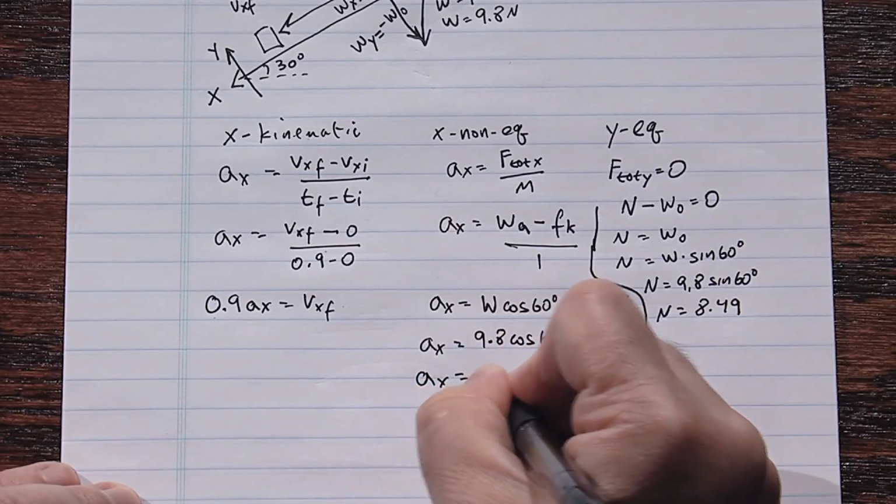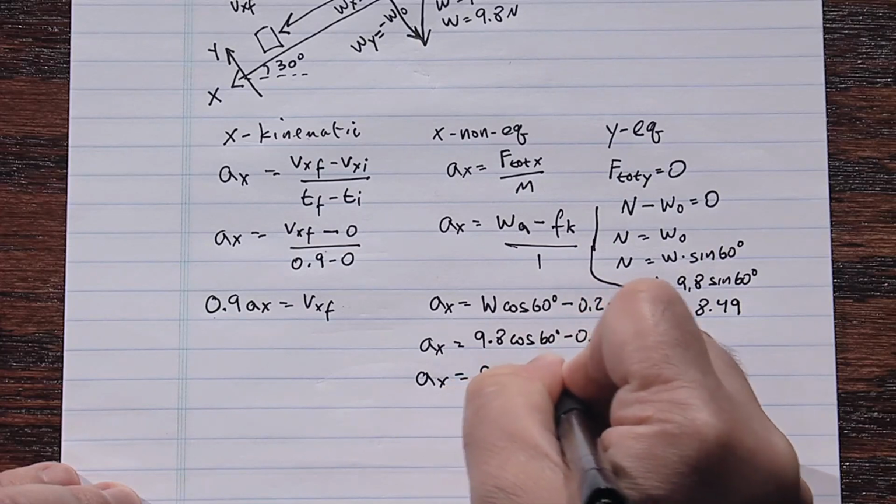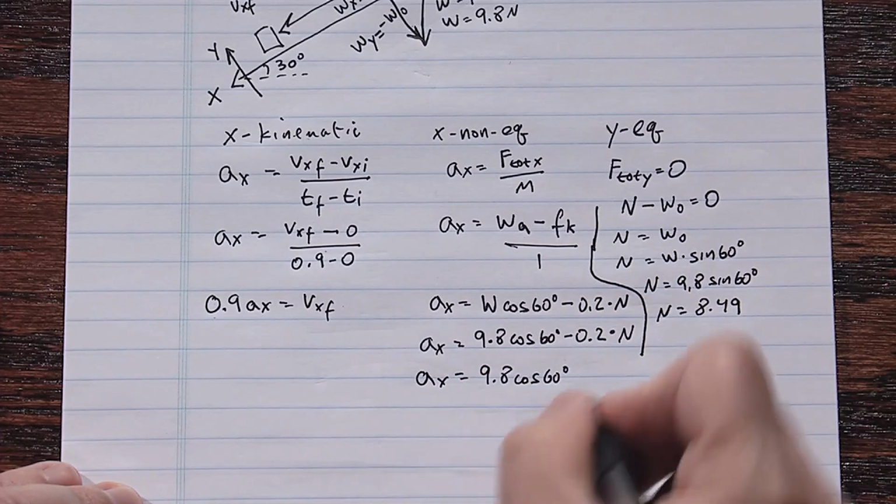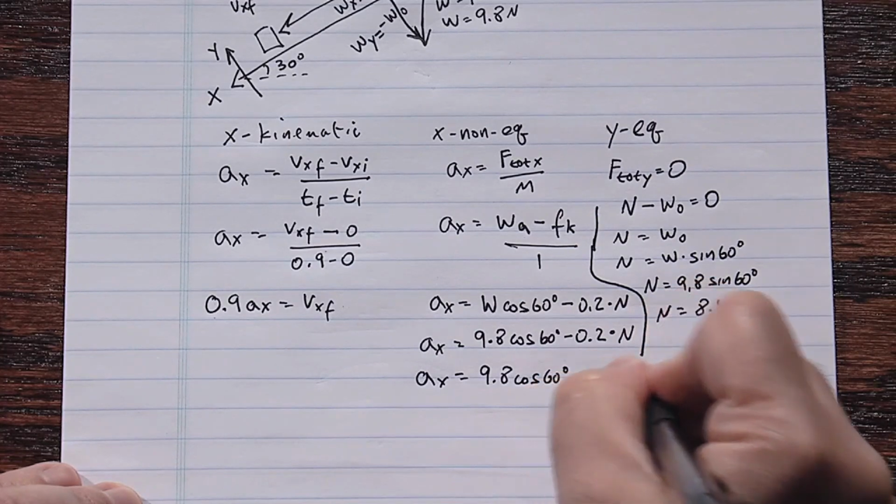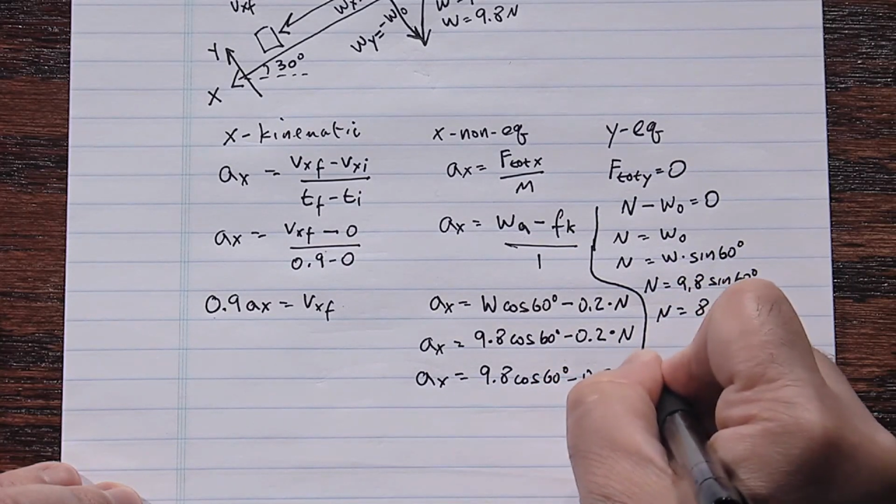Ax is equal to 9.8 cosine 60 degrees minus 0.2 times 8.49.